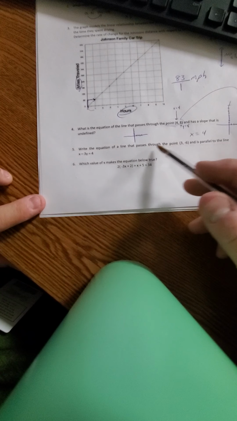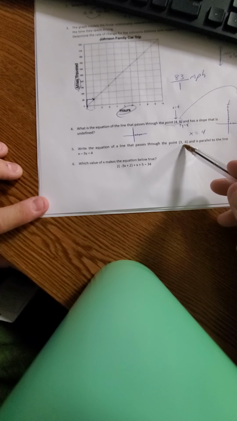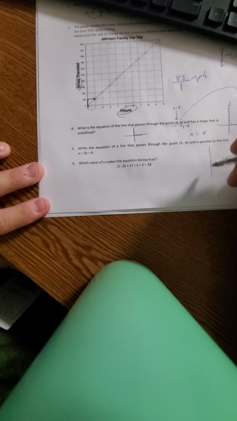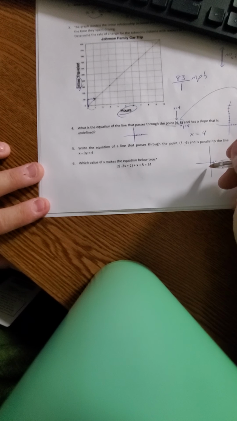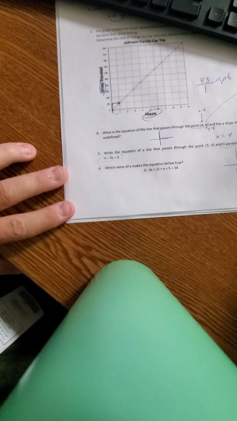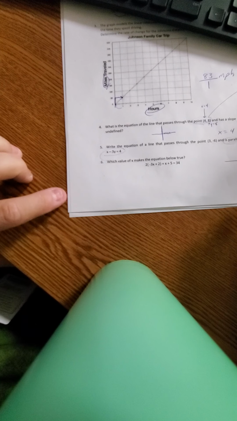All right, this is a long problem. This is one of the harder problems in algebra because you got to do multiple things. So they're talking about a point that goes through 3, -6. Okay, that's right here. But that line is parallel to this line right here. You know it's an equation, it's a line, and it's parallel. So some things you got to remember.